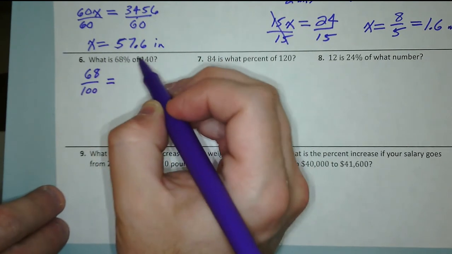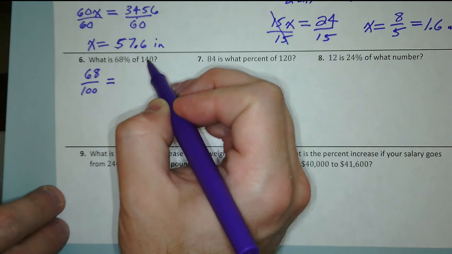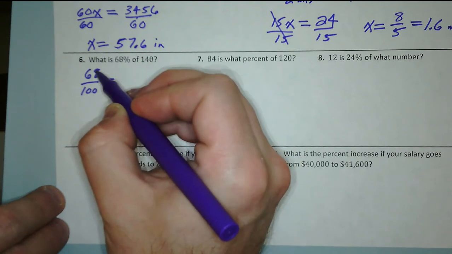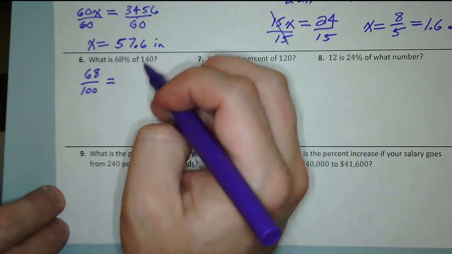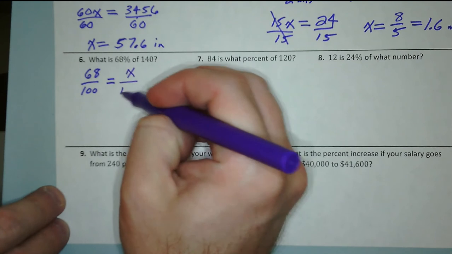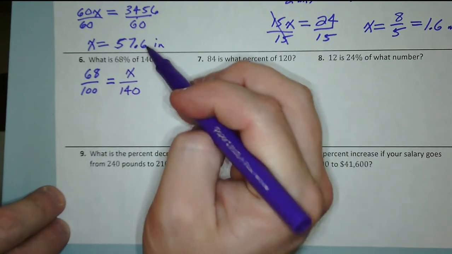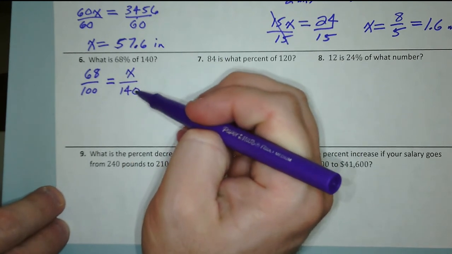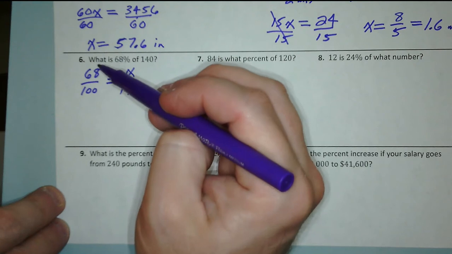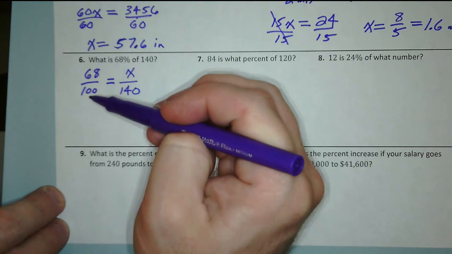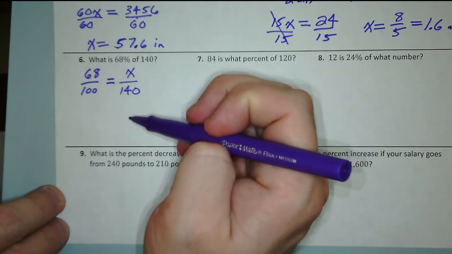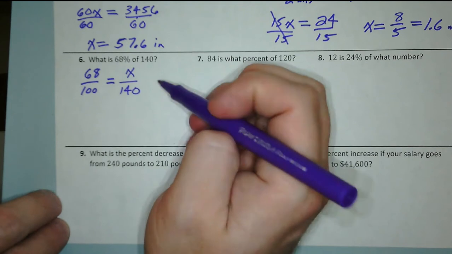What is 68% of 140? So 68 out of 100 would be the same as what number out of 140? You get it? What number out of 140 would be basically the same as 68 out of 100, and therefore it's 68%. So here's a proportion you can write.